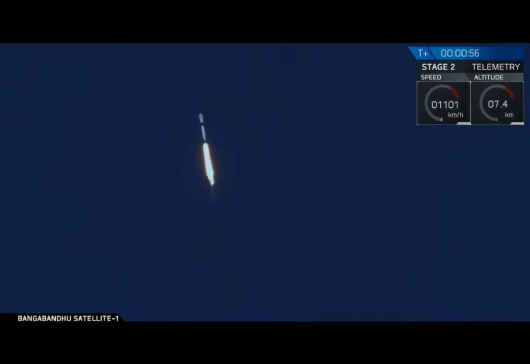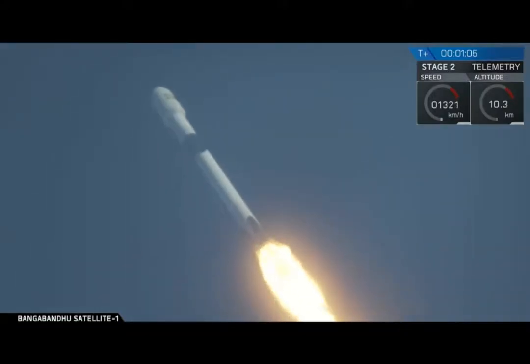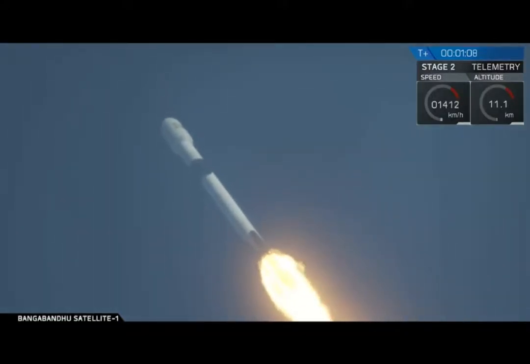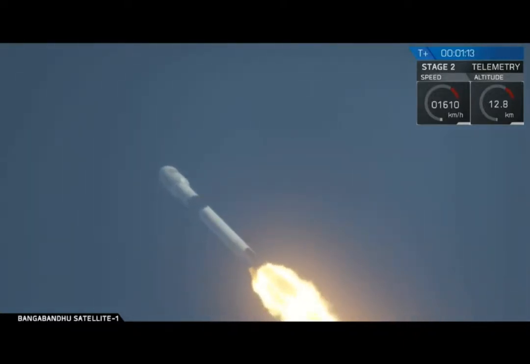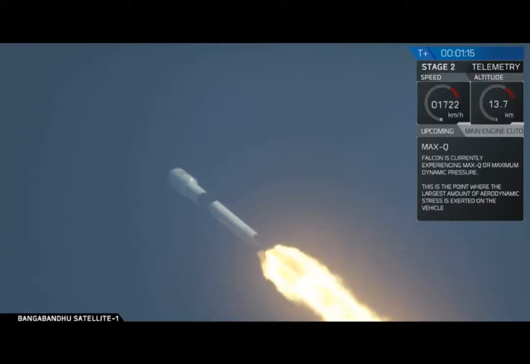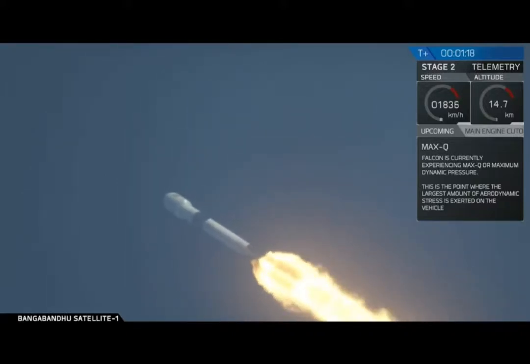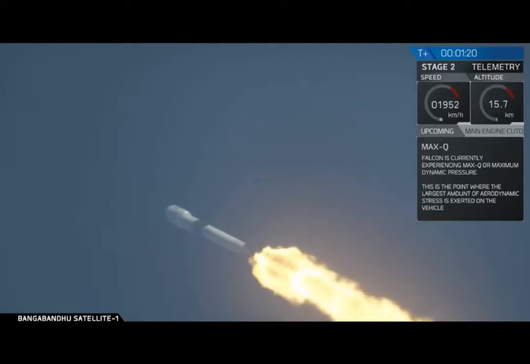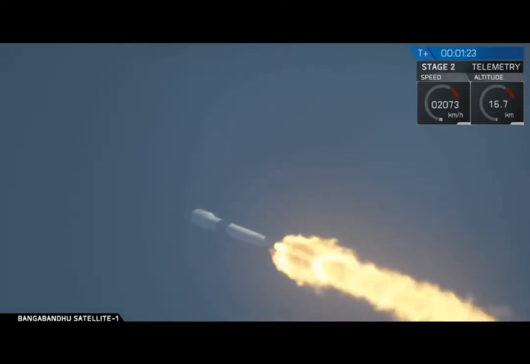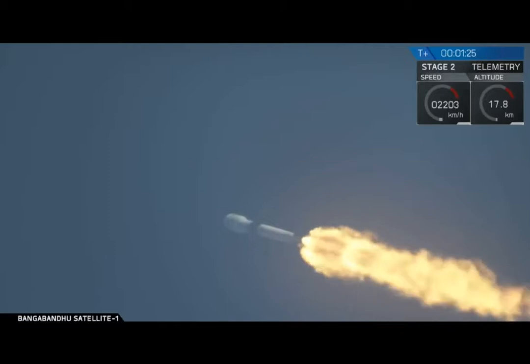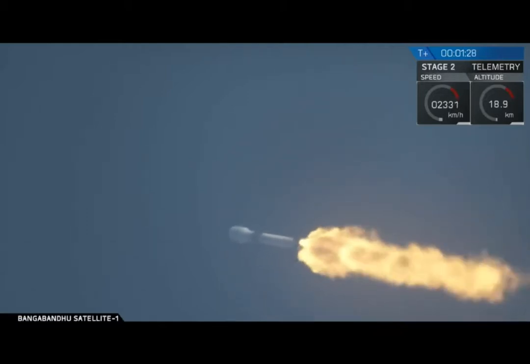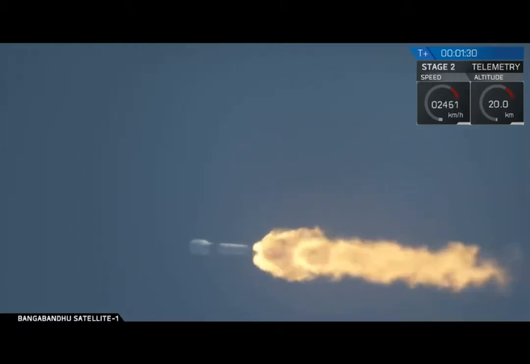Falcon 9 liftoff, a beautifully clear shot there at 4:50 plus 10 seconds. Observe that the rocket is in the middle of the shot. It's going 1,000 miles per hour currently, and it's speeding up.